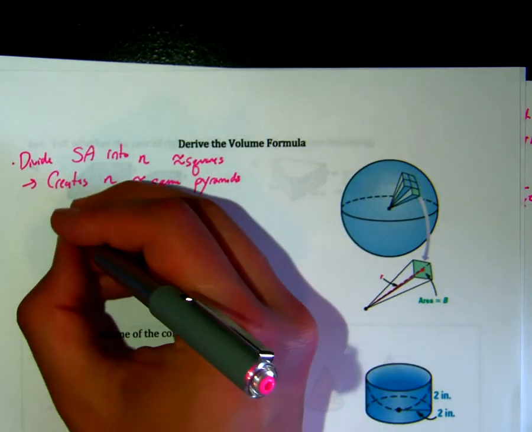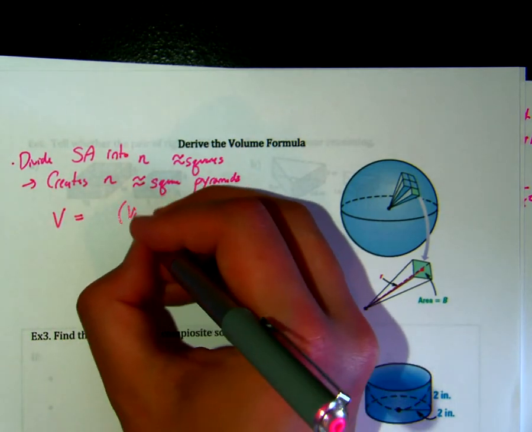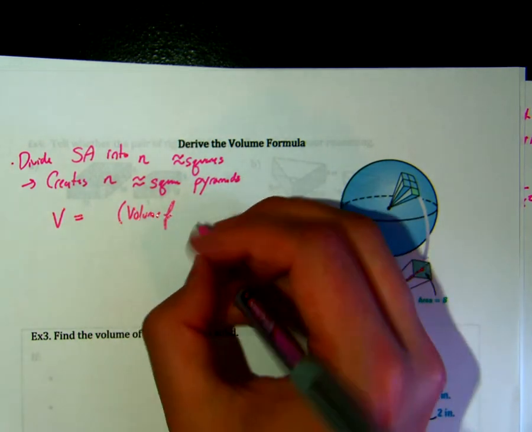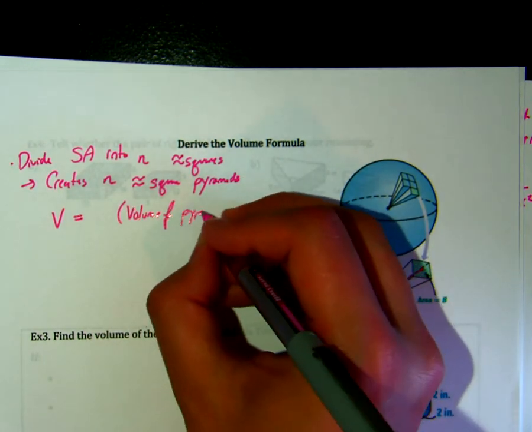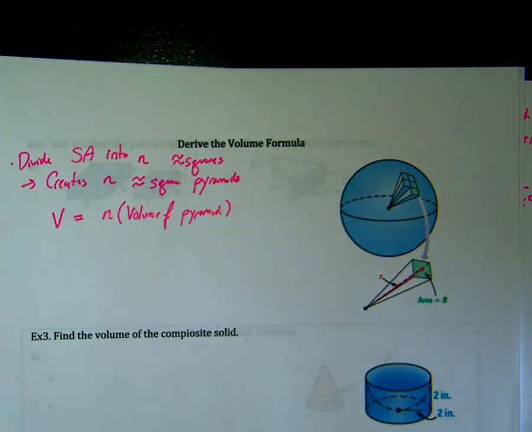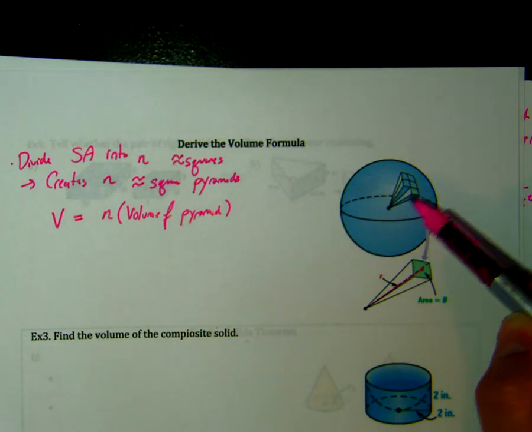So then the volume of the sphere is going to be the volume of each of the little pyramids times however many of the pyramids you have, right? It's a pyramid because you have the radii of the sphere going down there.